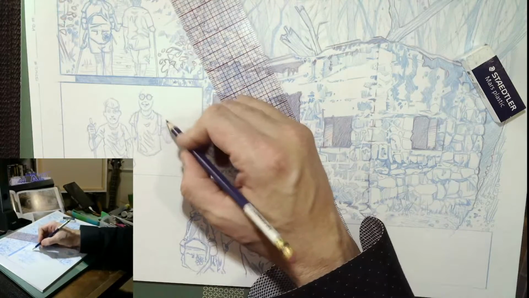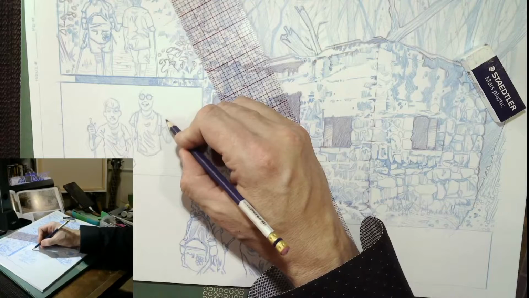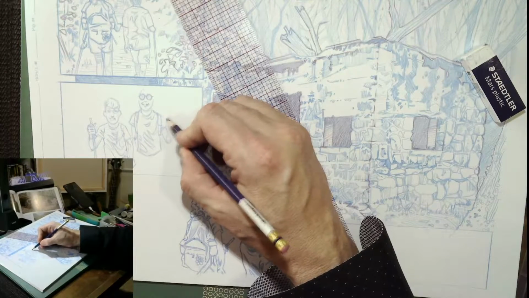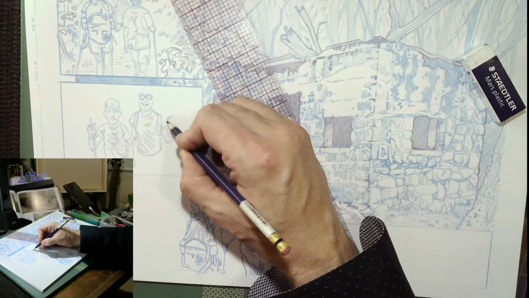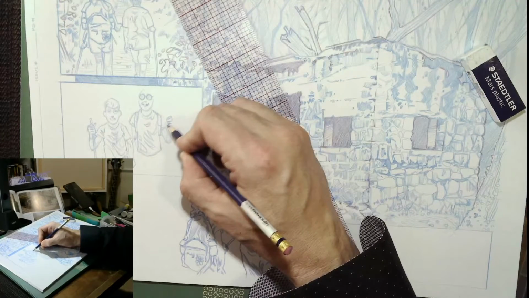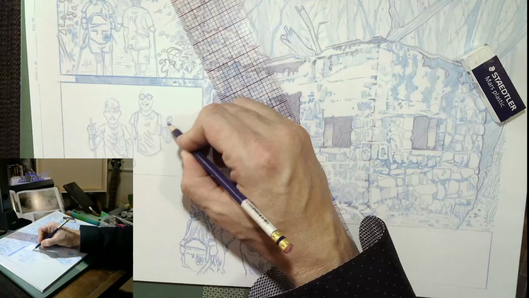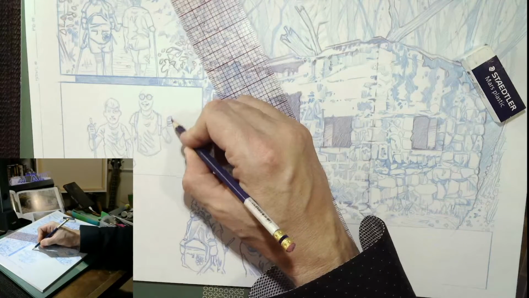So we've got, let's give her upper little finger a little bend to it. Just make the fingers in the hand a little bit more interesting.